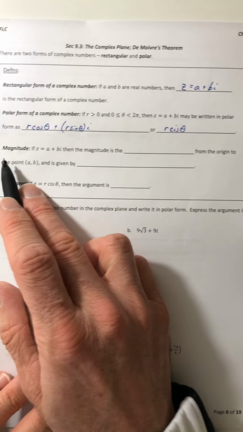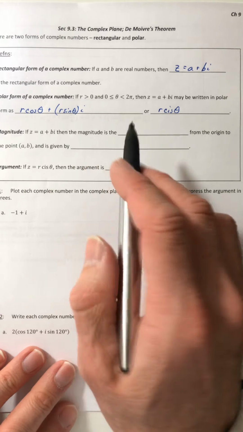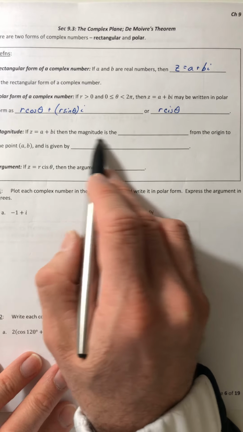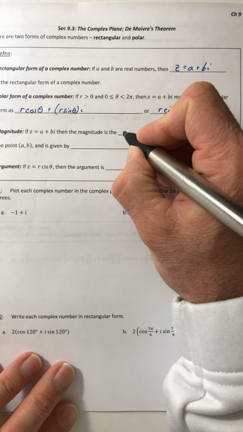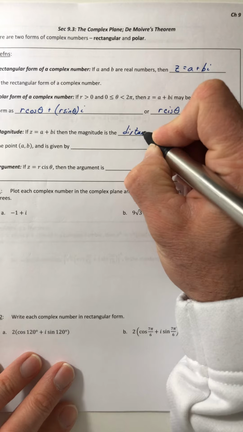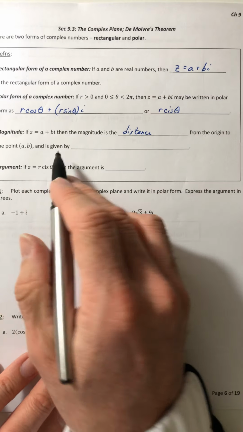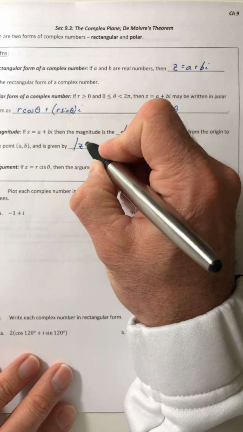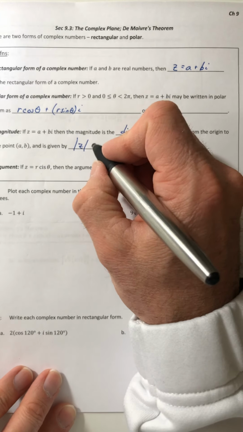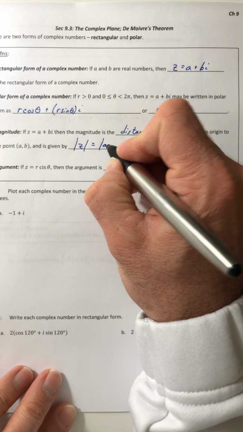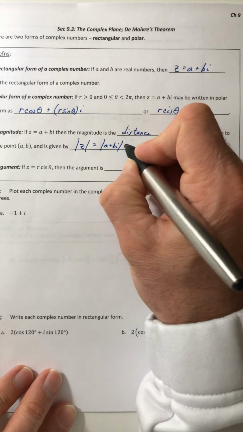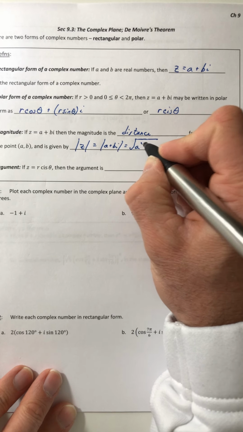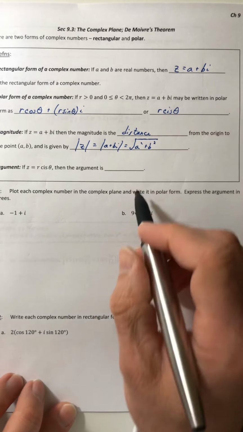So let's go and define the next two things. Magnitude: if you have a complex number in rectangular form, then the magnitude is the distance from the origin to the point A comma B, and is given by the absolute value of Z, which is the absolute value of A plus BI, and it's equal to the square root of A squared plus B squared.